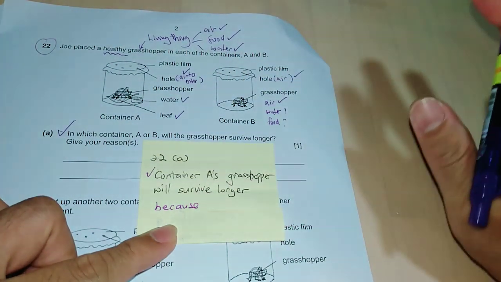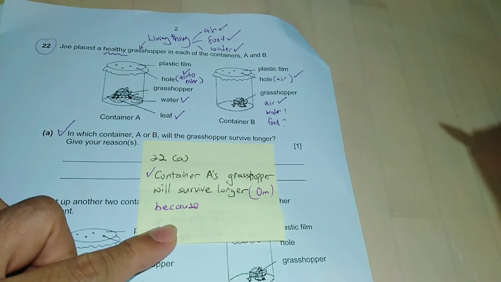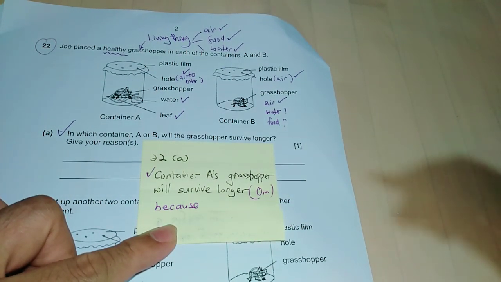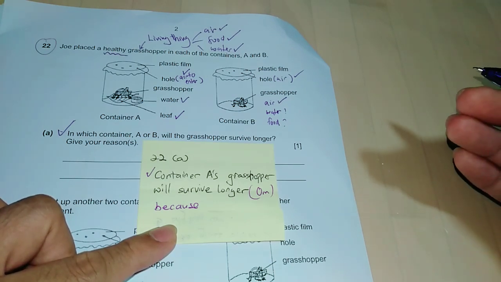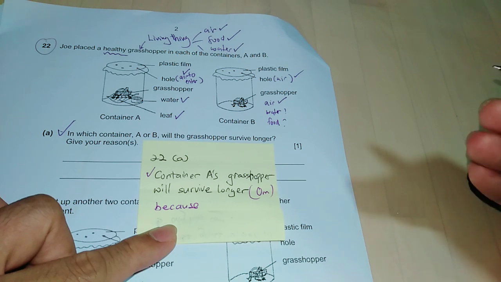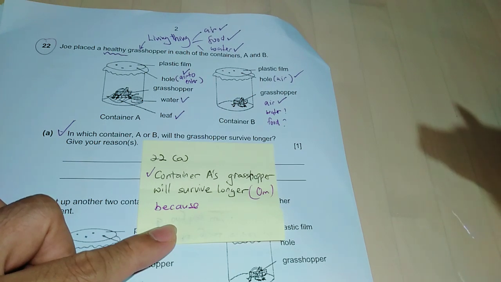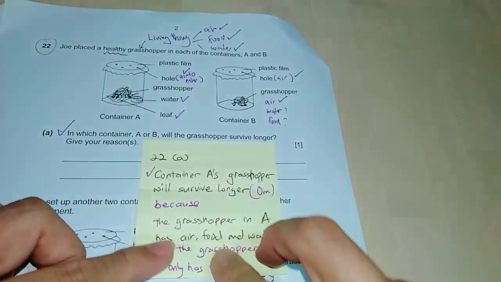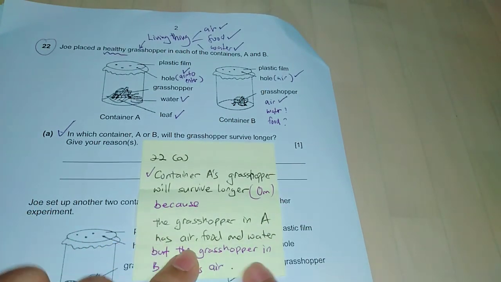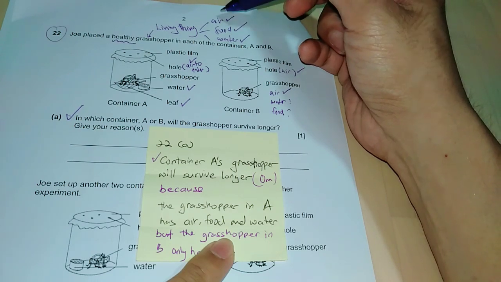But by answering this, you actually get 0 marks even if you choose the correct container, because marks are given only if you can explain it. Why? It is because as teachers, we want to know if you have understood the science concept. Therefore, you are only given marks if your concept is correct. So your because part is important, because the grasshopper in A has air, food and water, as we talked about earlier when we tried to understand the question.